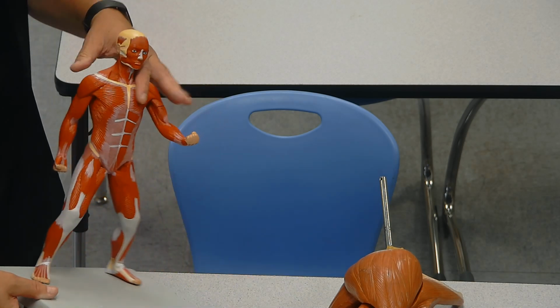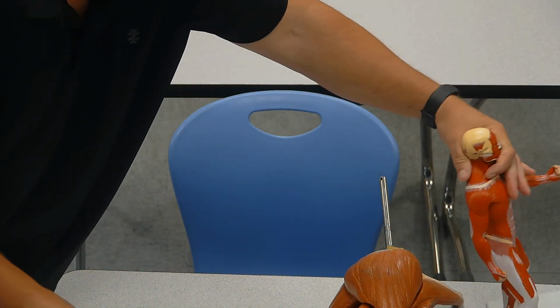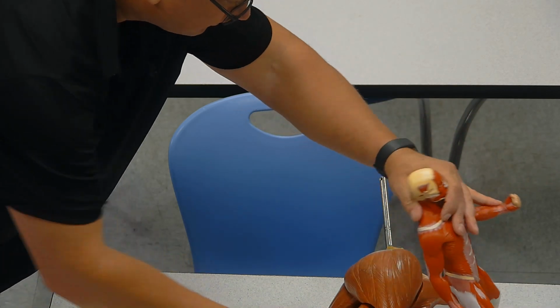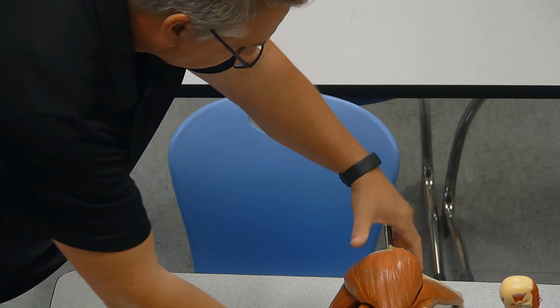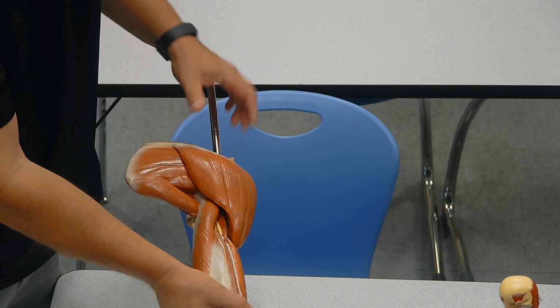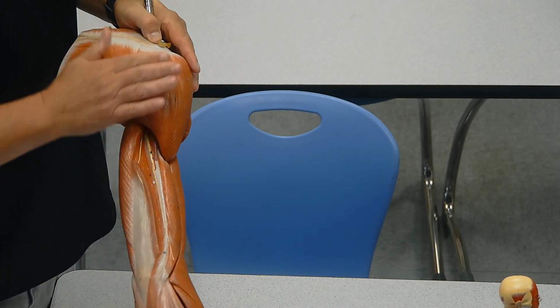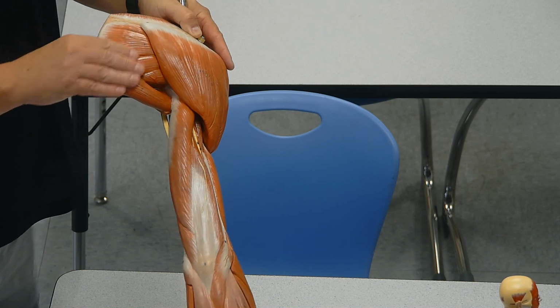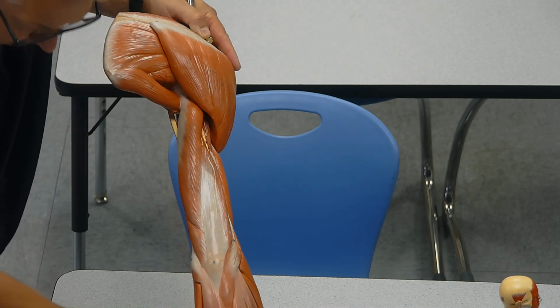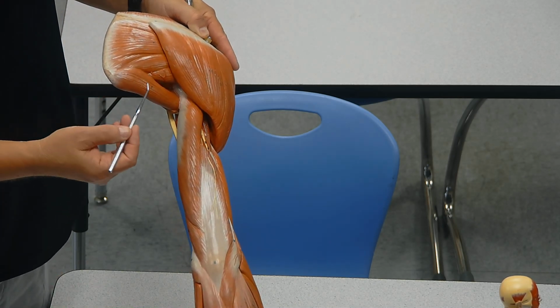The teres major. This muscle here. All right. Here's the deltoid. This is the posterior portion right here. This is the teres major.